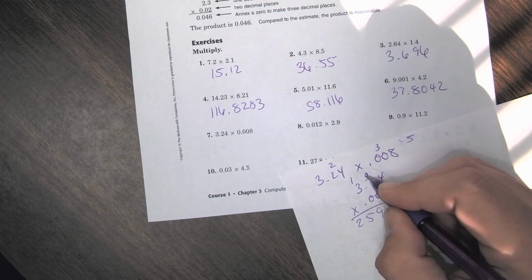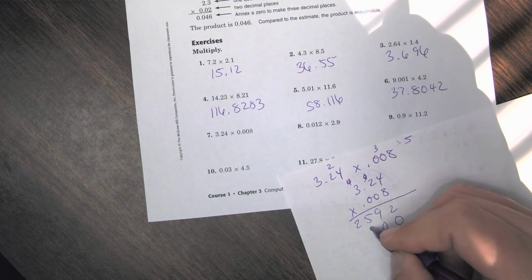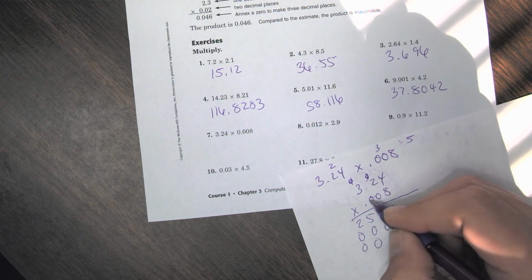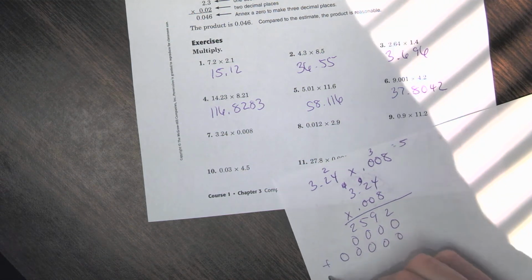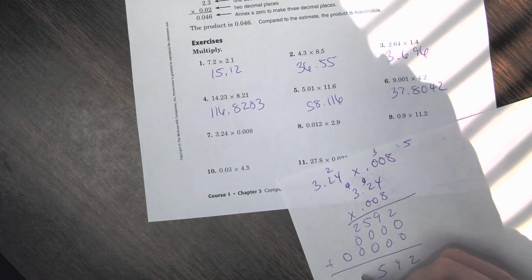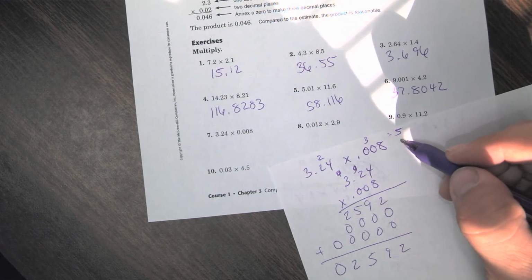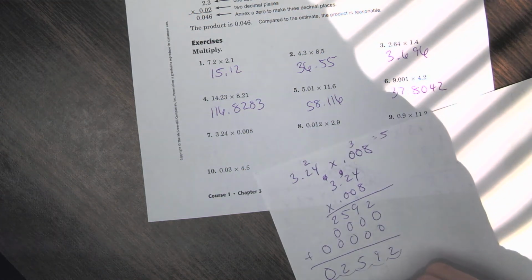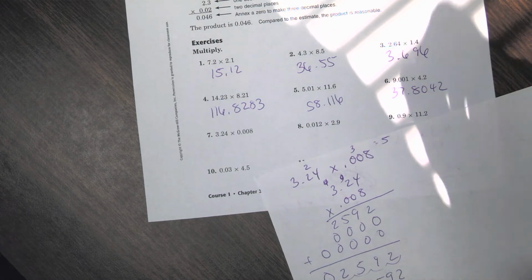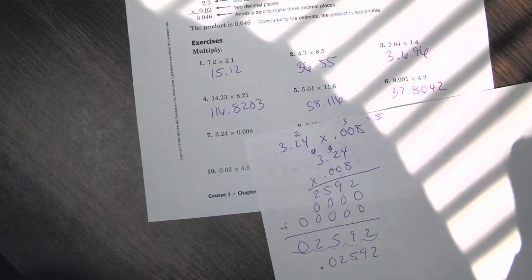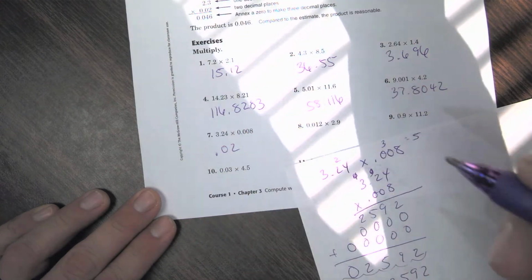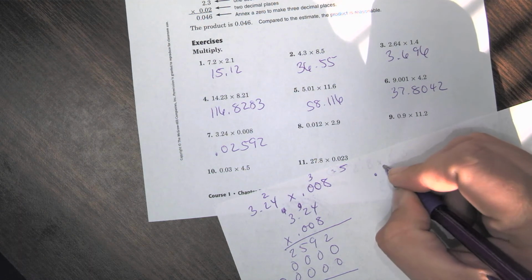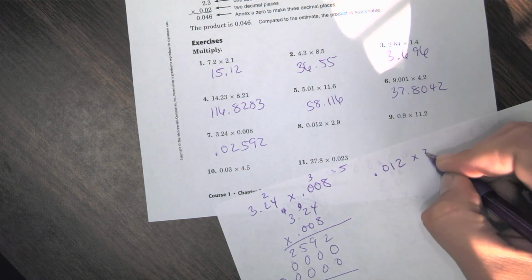Okay, drop down a level. 0, 0, 0. Drop down to another level. 0, 0, 0. Add them up. 2, 9, 5, 2, 0. So I go back up here, I have to move it 5 times. 1, 2, 3, 4, 5. So that would be 2,592 hundred thousandths. 0.02592.